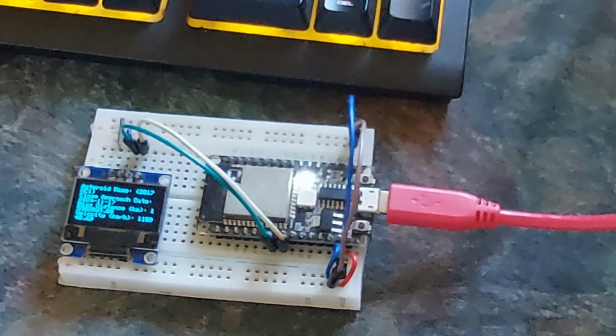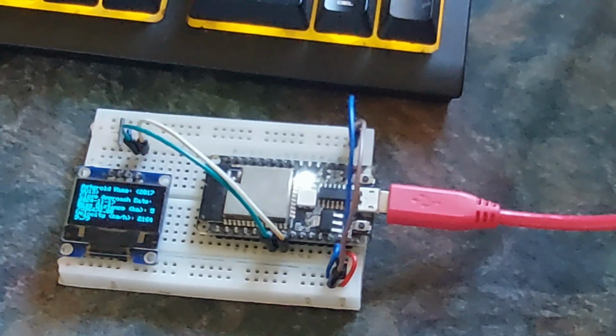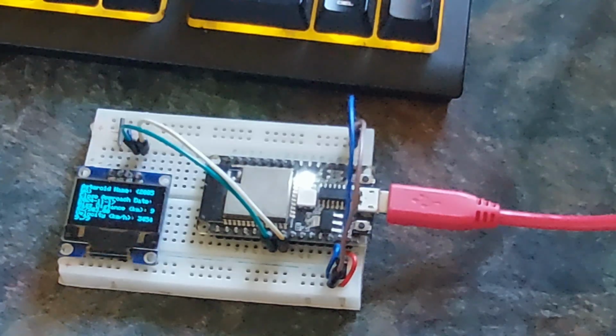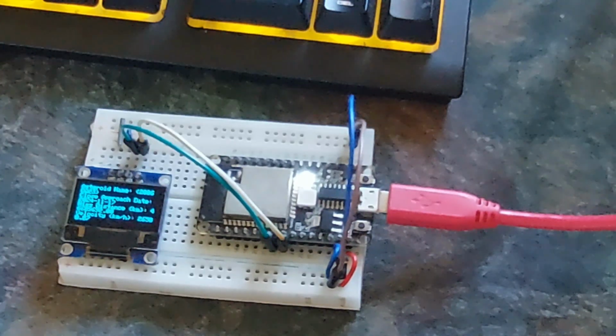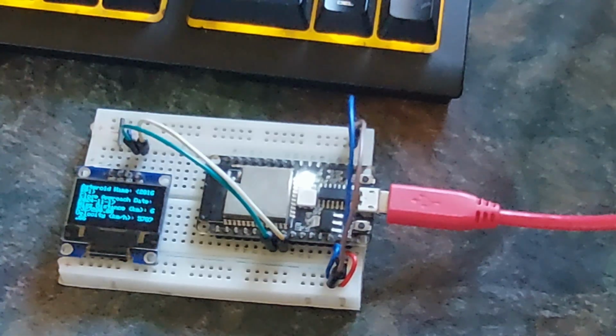So what I've done here, first of all, let's say I call it a flip-flop between screens.